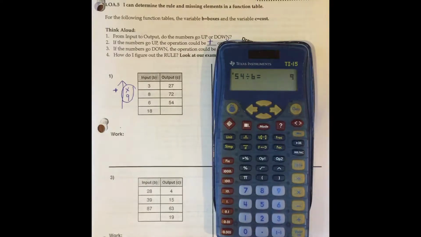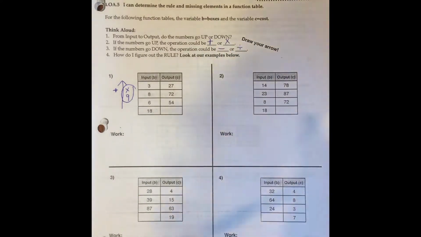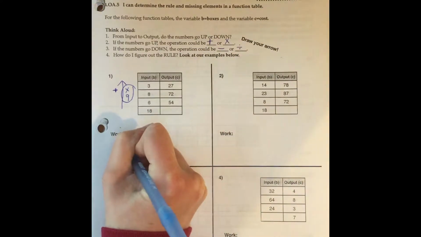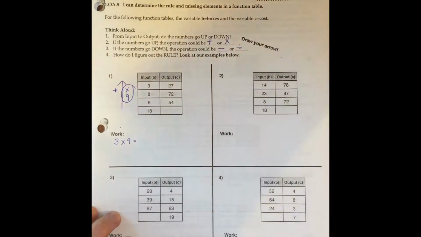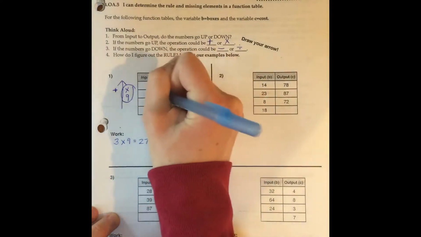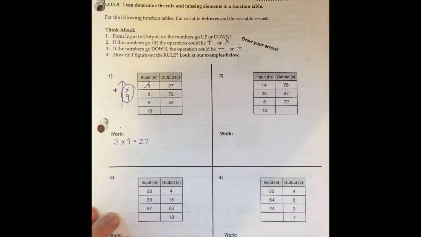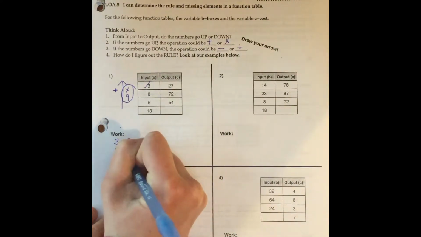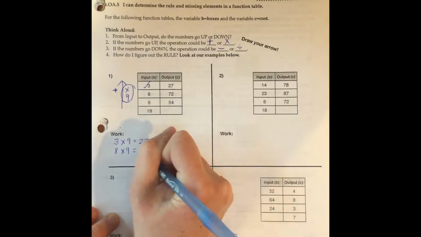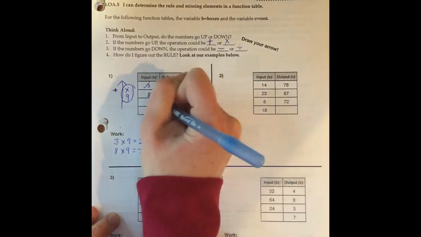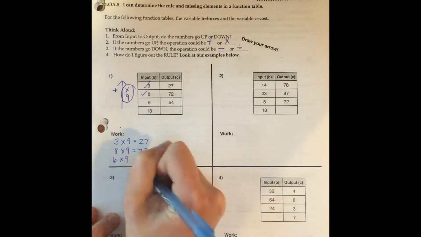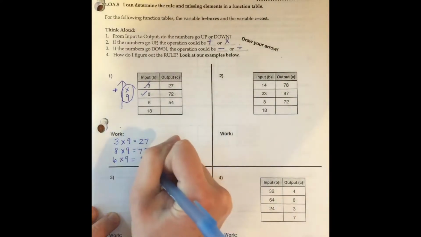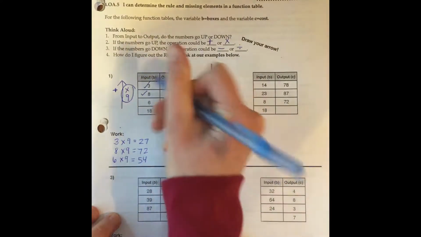That doesn't mean it's my rule yet. I have to show my work to prove that times 9 is my rule. So to do that, I am going to do 3, that's my input, times 9, my rule, equals, and I know 3 times 9 equals 27, check, because it matches my output. Then I try 8 times 9, equals 72, check my output, once again it matches, check. Then finally 6 times 9, equals 54, check my output, it matches again.